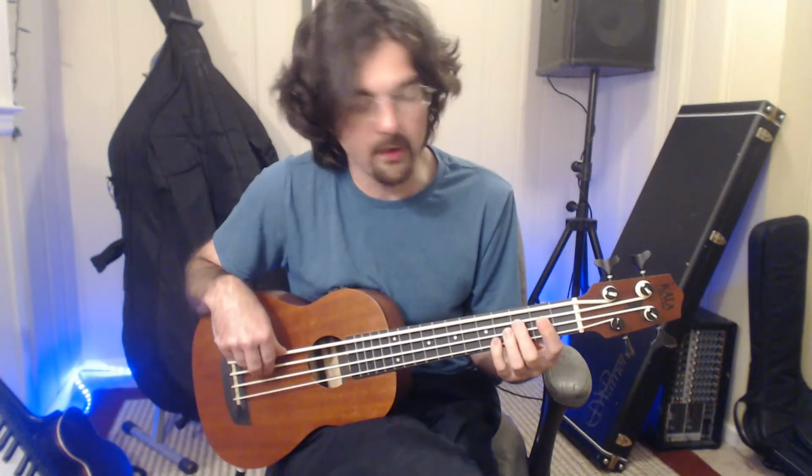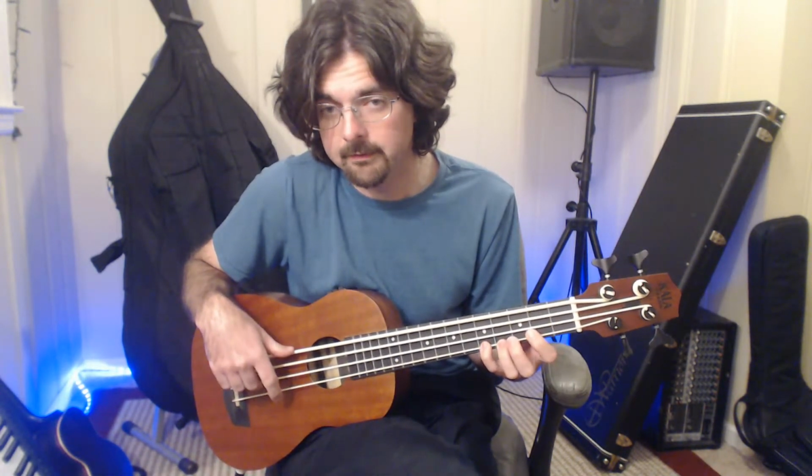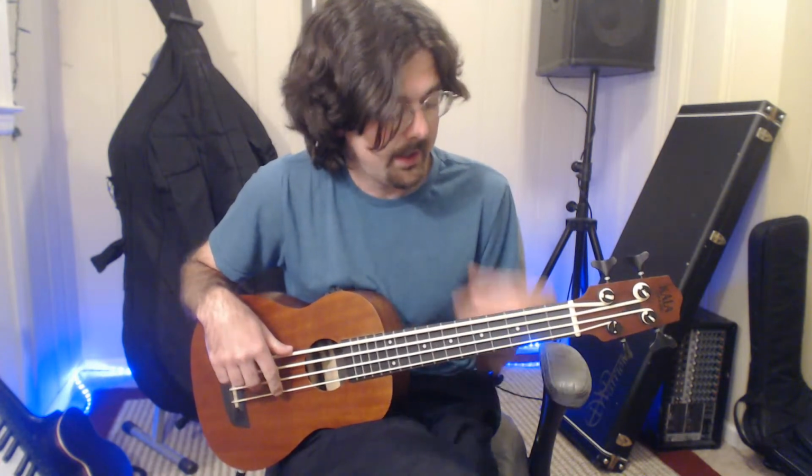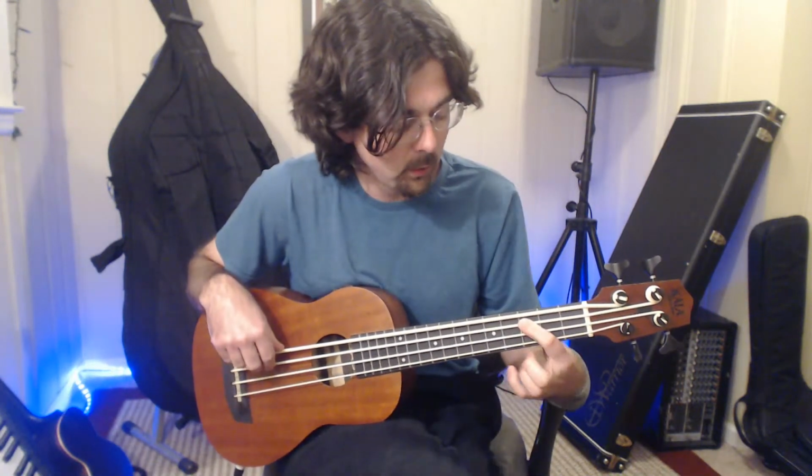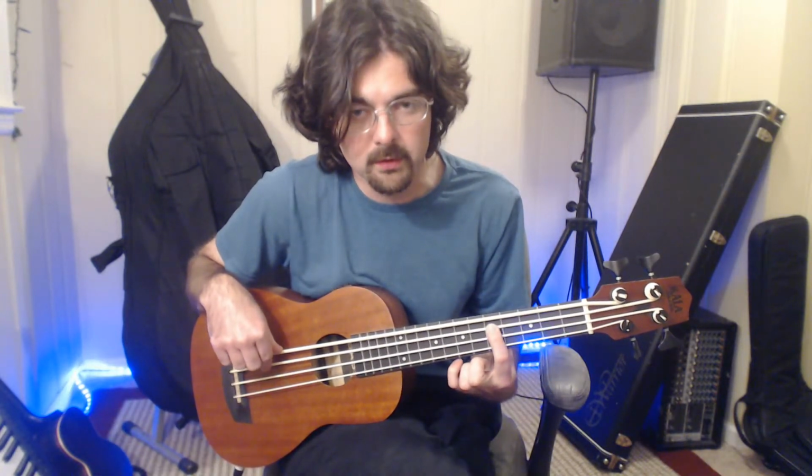The notes are C, D, E, F, G, A, B, C. If you don't know this already, we can build it on 1 string using sets of whole steps and half steps. A whole step is where you start on 1 note and then skip over a fret, and a half step is just where you go up to the next fret.